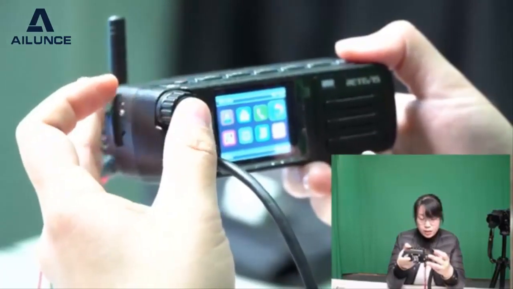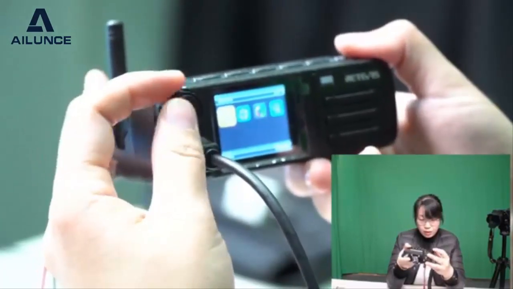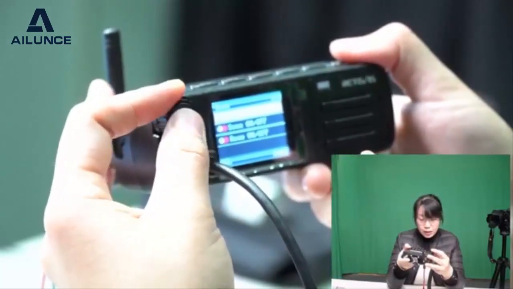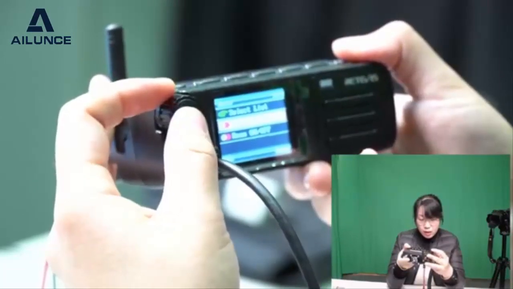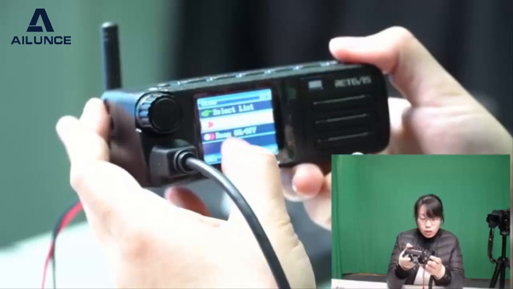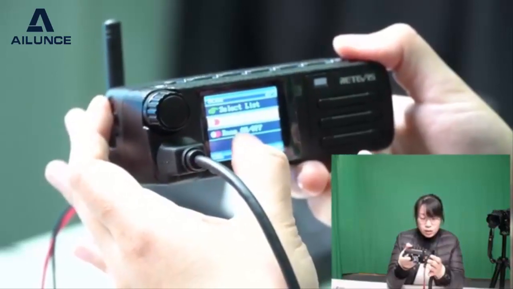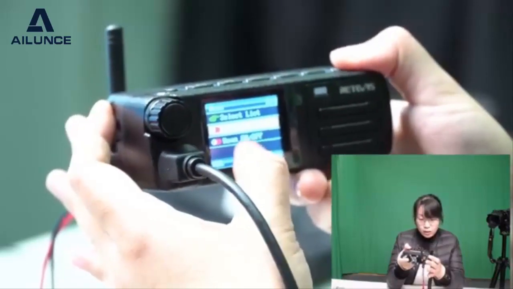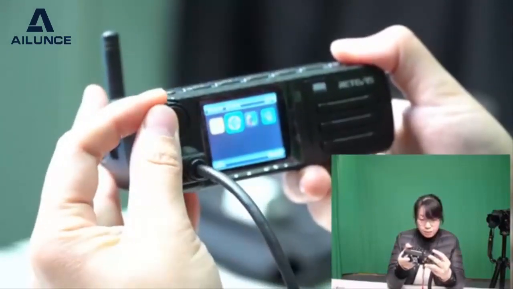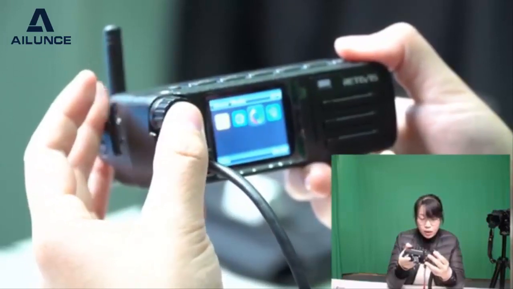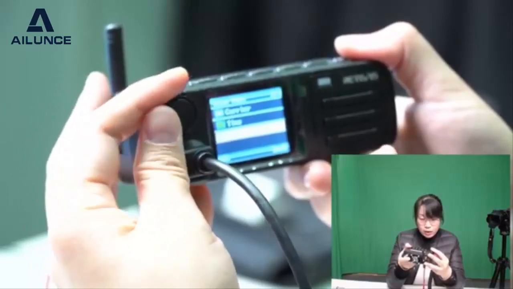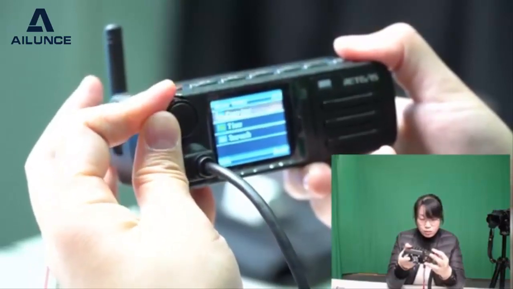This is the scan setting. You can here select a scan list and scan on or off. Also, roaming, you can also turn the roam on or off here. And this is the scan list. Here have three scan modes: carrier, time, and search.